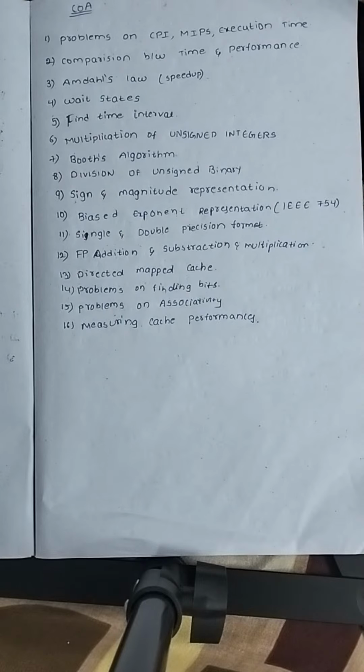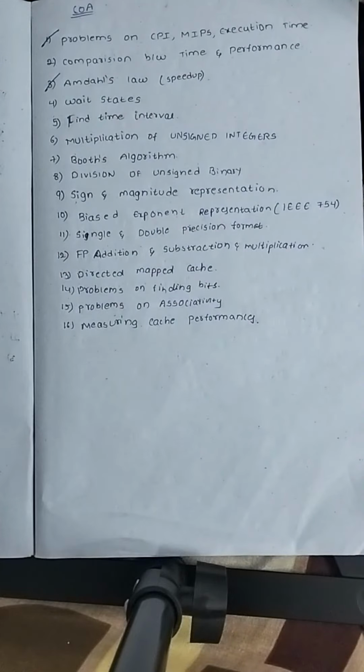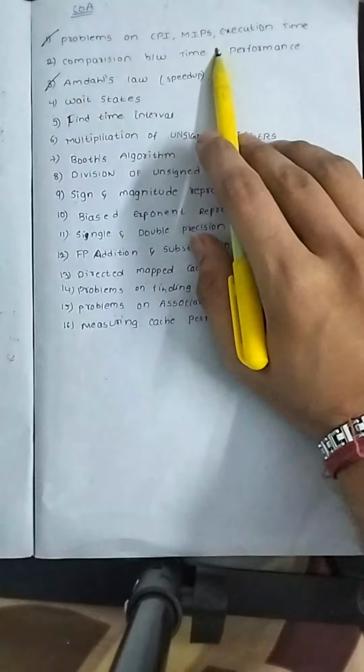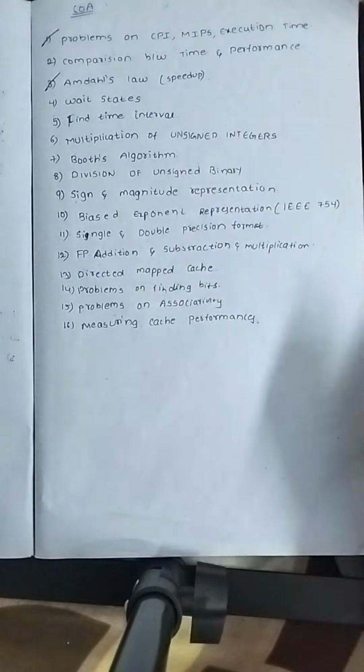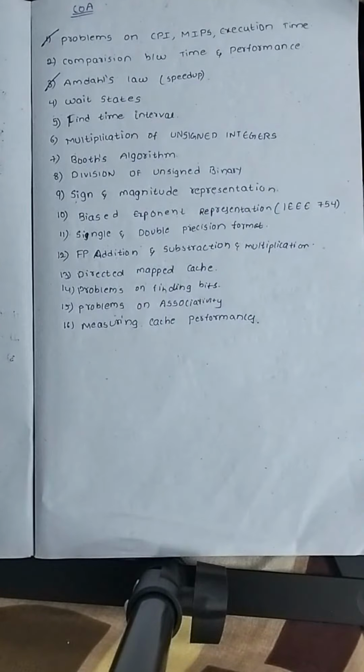I hope maximum members know how to solve the first question. How to calculate the average CPI, how to calculate the million instruction per second, and how to calculate the execution time, and after that Amdahl's law. So the first question in the model paper covers these topics: problems on CPI, MIPS, execution time, and Amdahl's law we are going to cover in the first one as well.